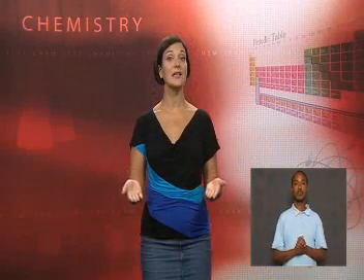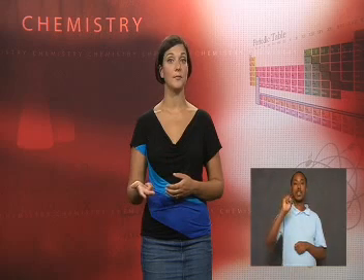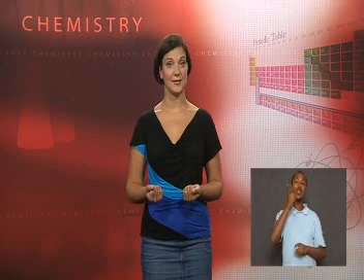Students, let us look at some examples of single displacement reactions. Active metals displace hydrogen from acids. Reactive metals such as potassium, calcium, sodium, and zinc displace hydrogen gas from dilute acids. We will have a closer look at the zinc reaction.